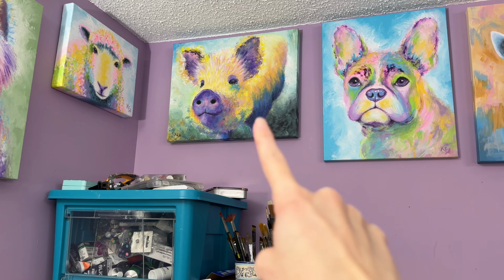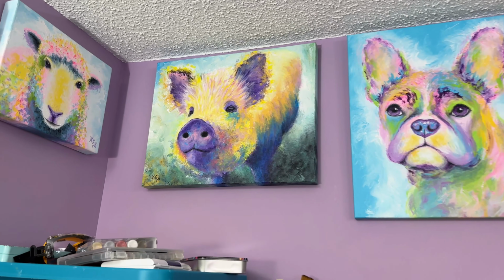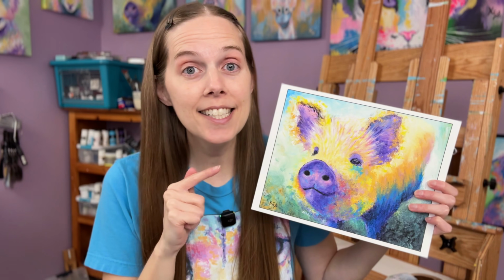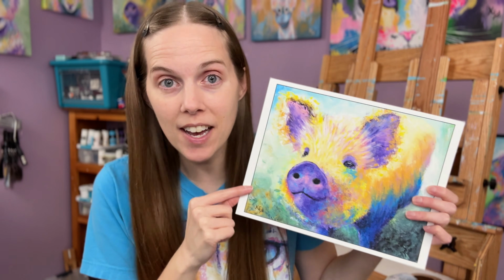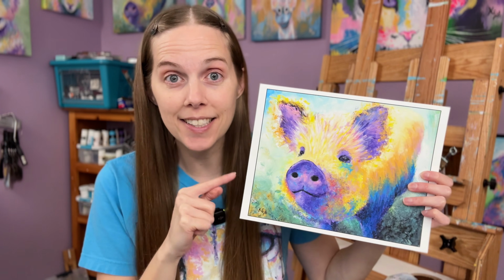I want to show you something. You see that painting of the pig up here in the corner of my studio? Well, this is the print that I made from it. And I gotta tell you, I've made at least $8,000 selling this pig print.